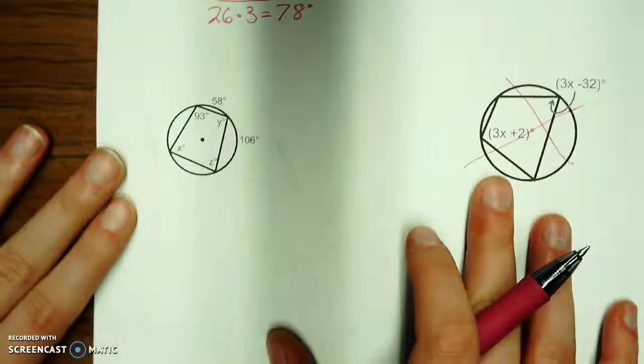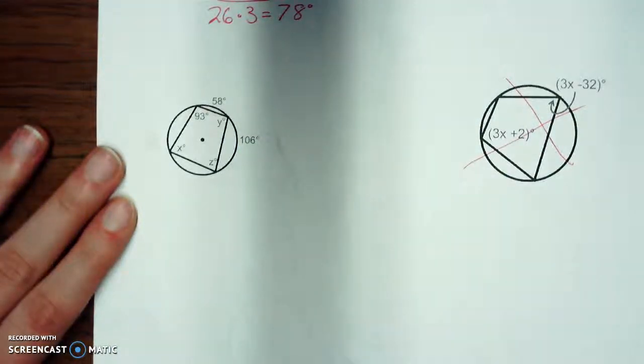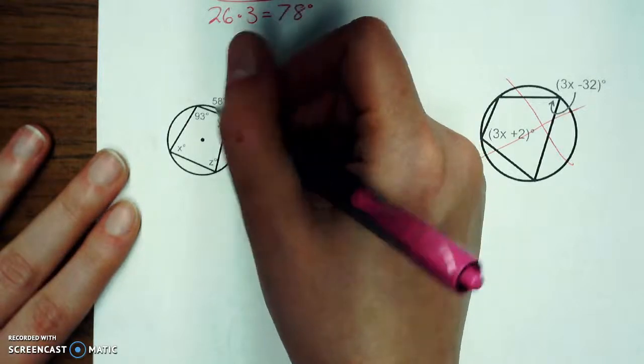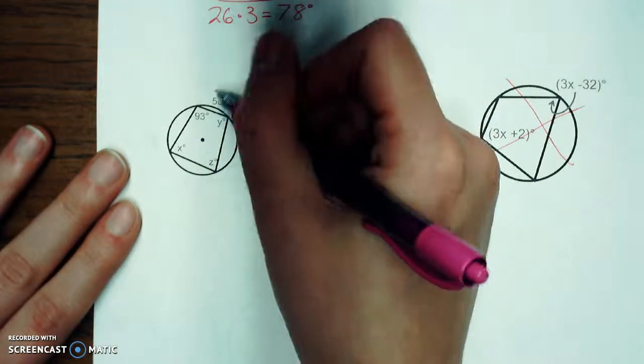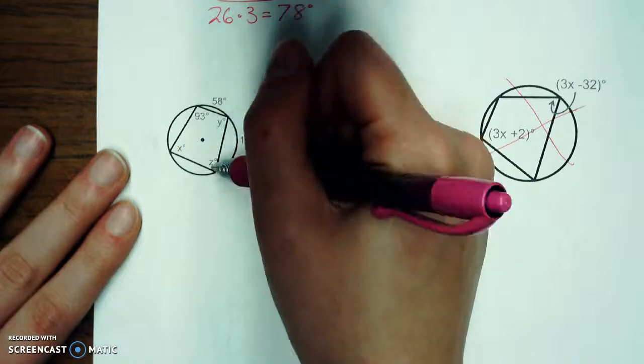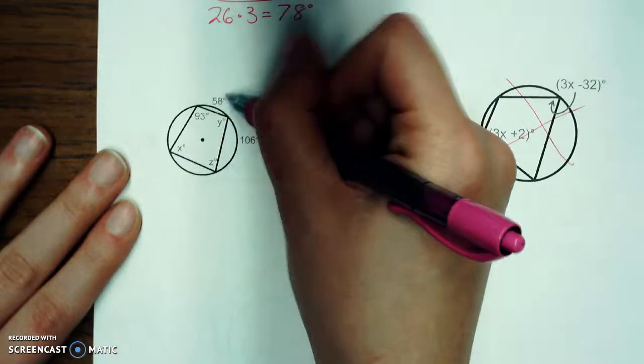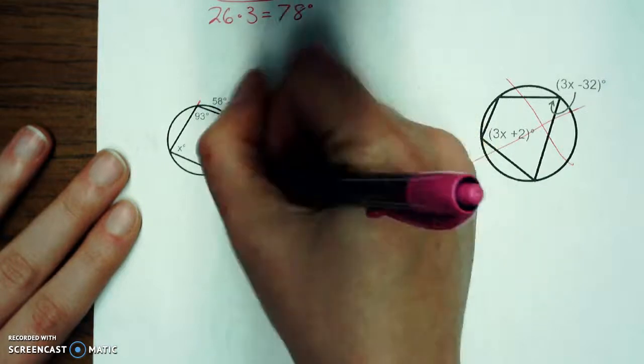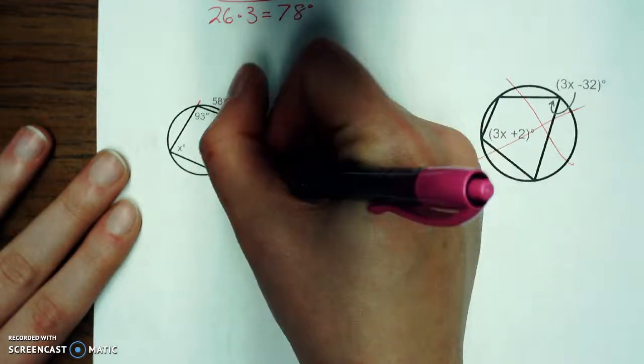This is the longest problem. We're going to have several variables to work with. Just make sure that you're recording carefully when you do this. Here's what we know. We want to find x, y, and z, and we have an arc here of 58 degrees, and an arc of 106 degrees over here.